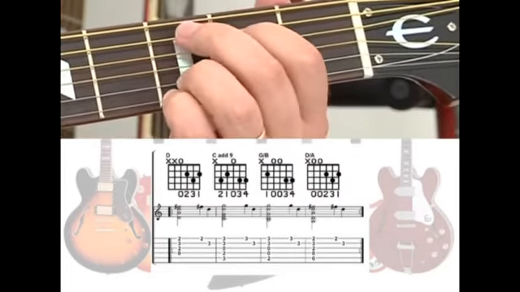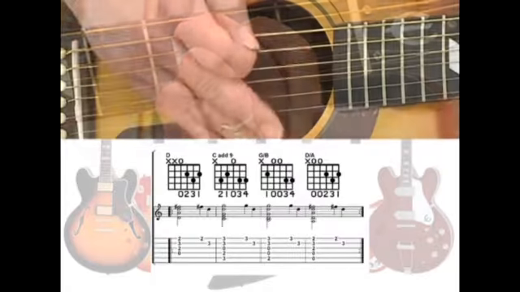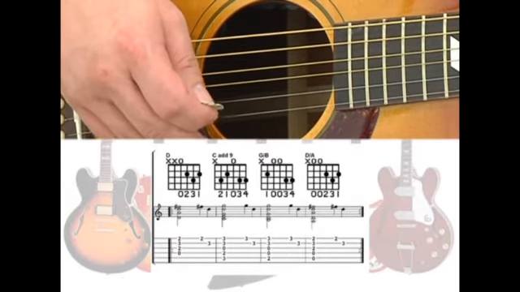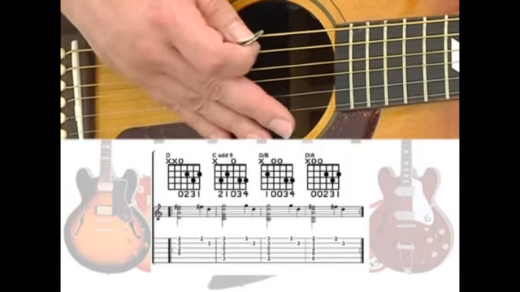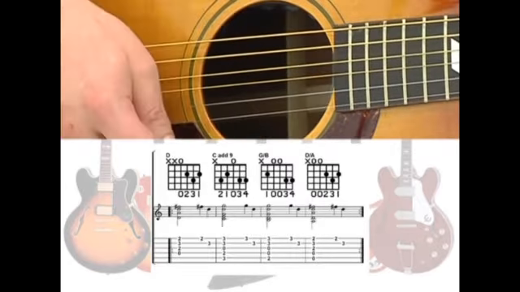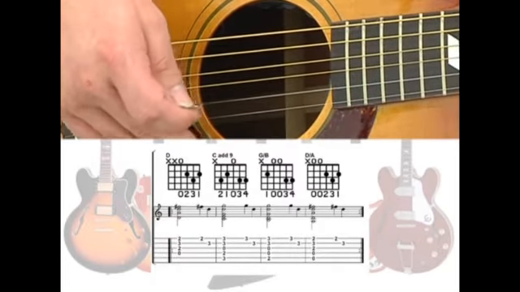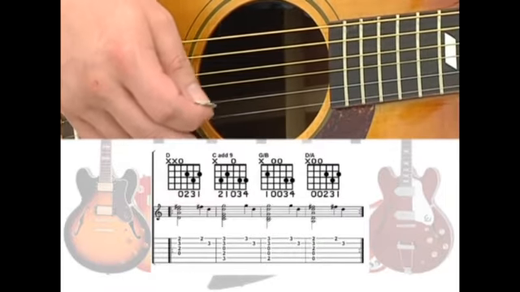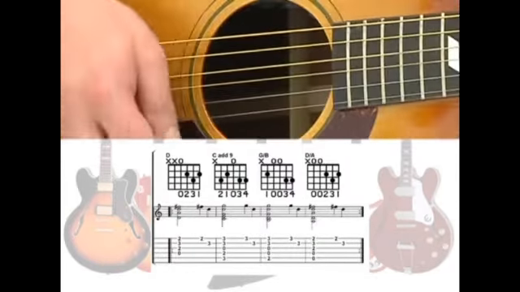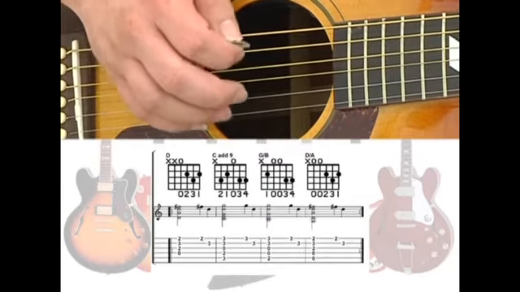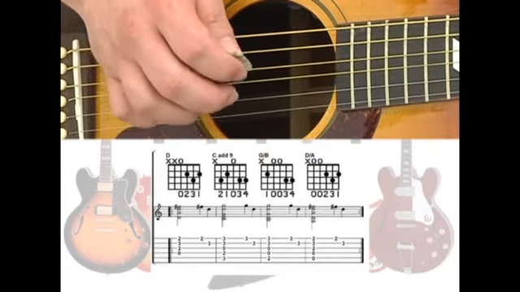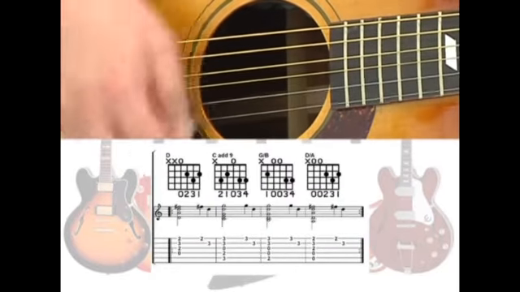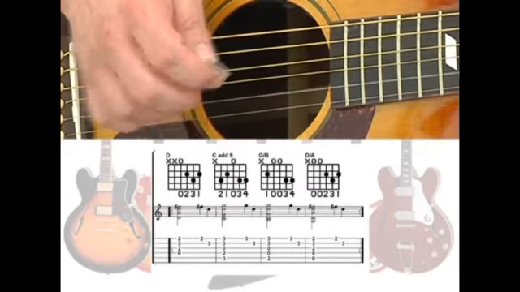Switch to C add 9 and apply the same rhythm pattern. Strum for 1, hold for 2, pick the first string on 3, pick the second string on 4. Switch to G/B, 1, 2, 3, 4, D/A, 1, 2, 3, 4. Here it is at 80 BPM.